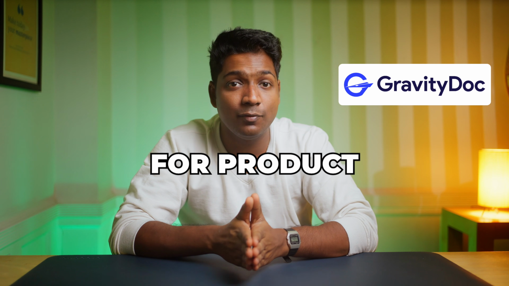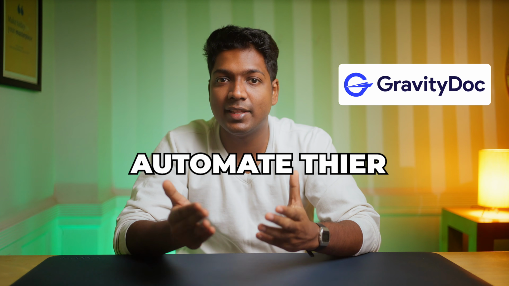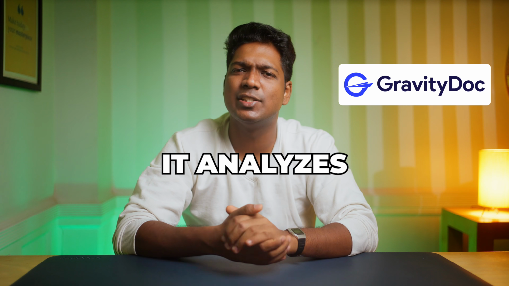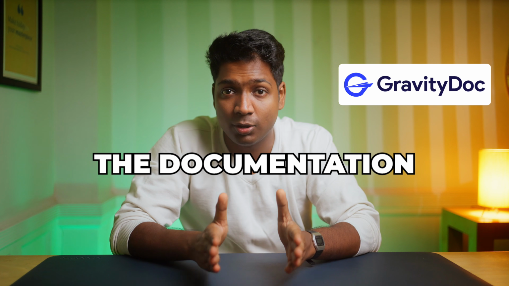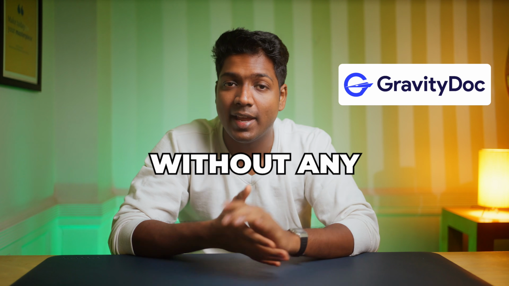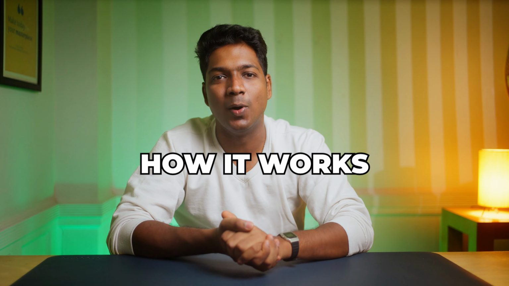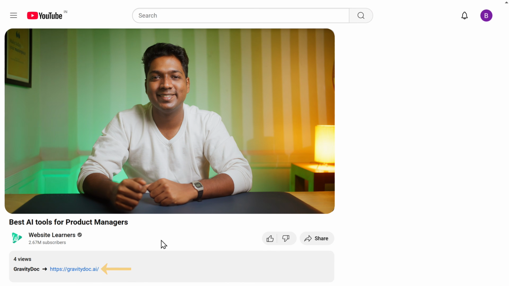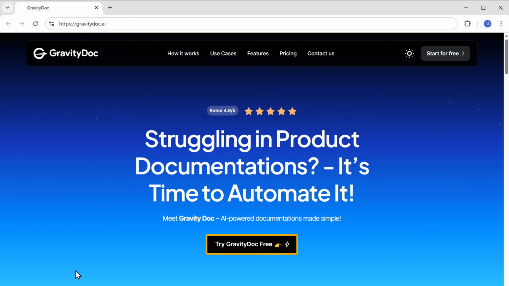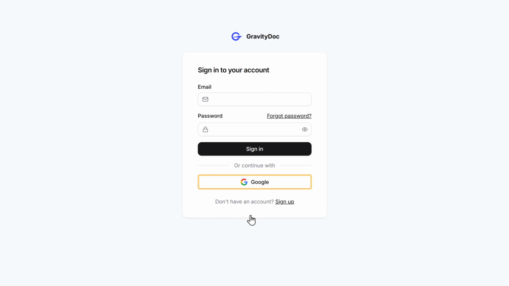The first tool on the list is GravityDoc. This tool is designed for product managers who want to automate their documentation process. It analyzes your UI screens and generates all the documentation your team needs without any manual writing. So here's how it works. Just click the link in the description, click on GravityDoc for free, and sign in with your Google account.